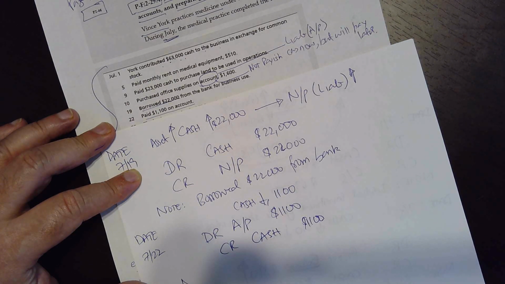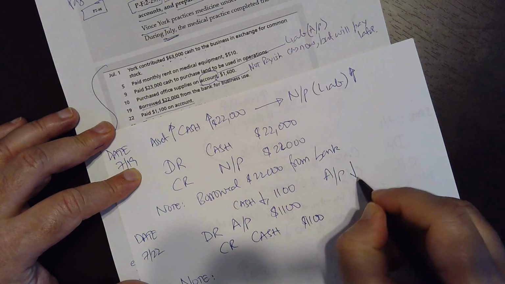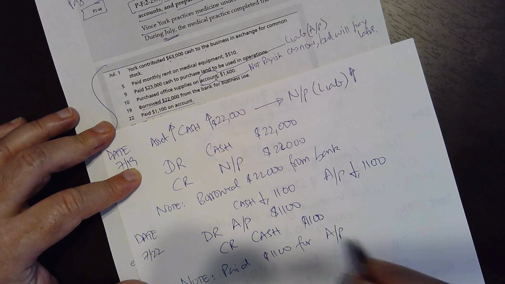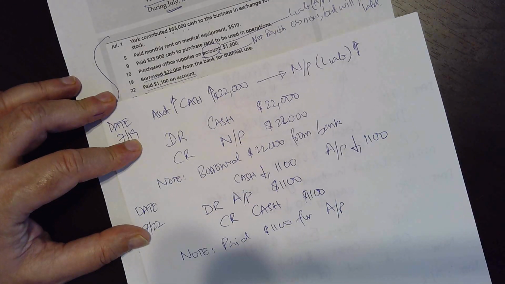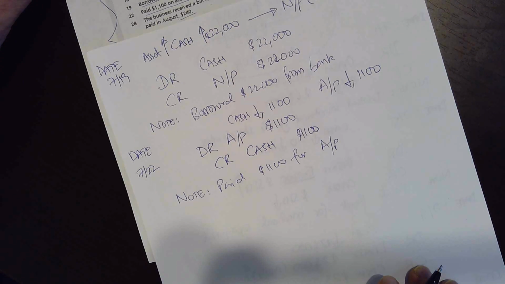So what we're going to put here in the notes, so our accounts payable is going down by $1,100, and we're going to say paid $1,100 for accounts payable. Means we have reduced our liability of $1,600 by paying $1,100. So now we have left only owe them $500. All right, so let's move to the next transaction.